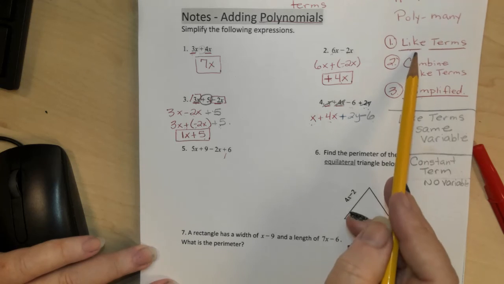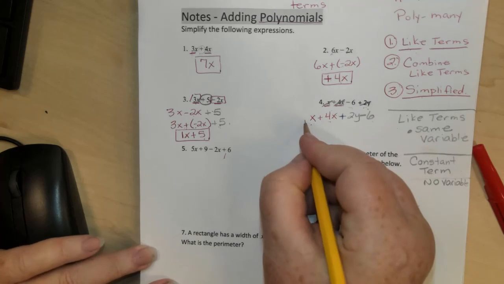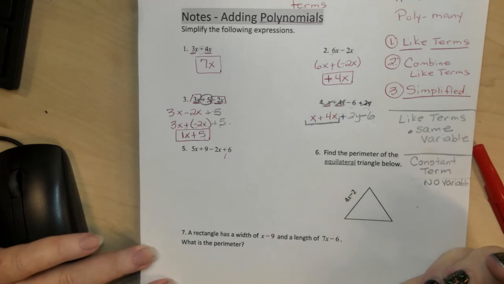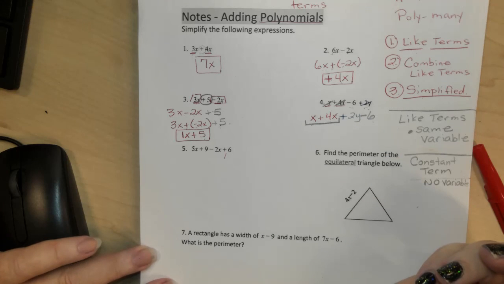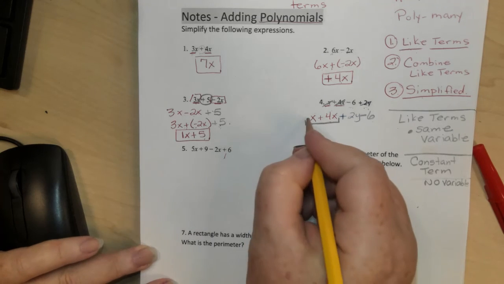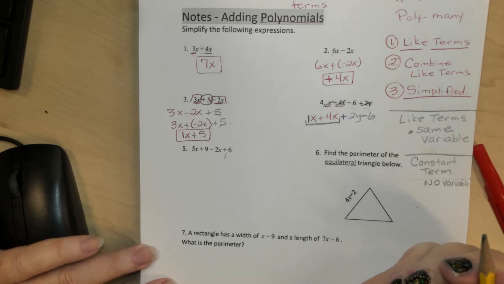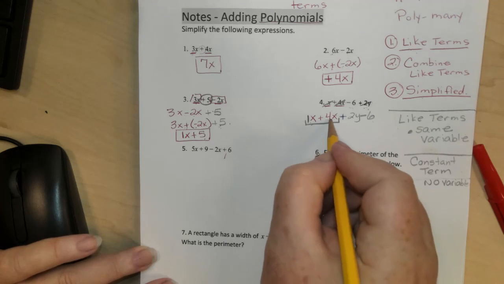All right, so I identified my like terms. Now let's combine them. X plus 4x. Now, if there's no number in front, guess what? It's going to be a 1. That is just 1x. We don't have to write it. It's understood. If the x is standing there by itself, it is 1 plus 4x.